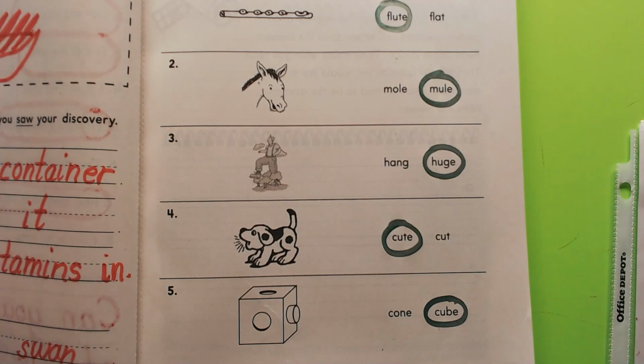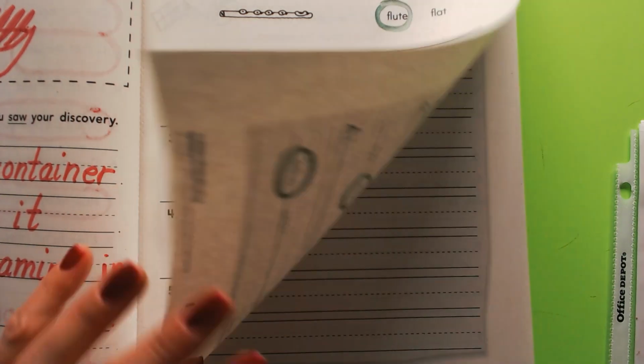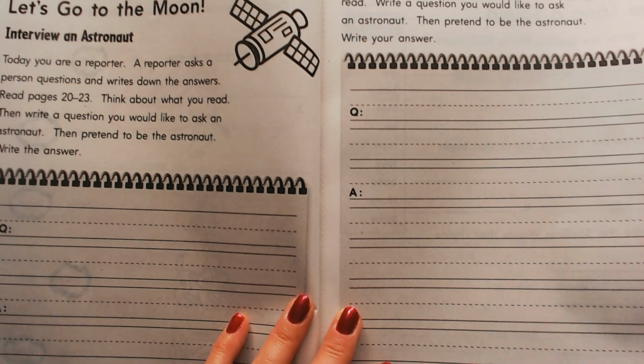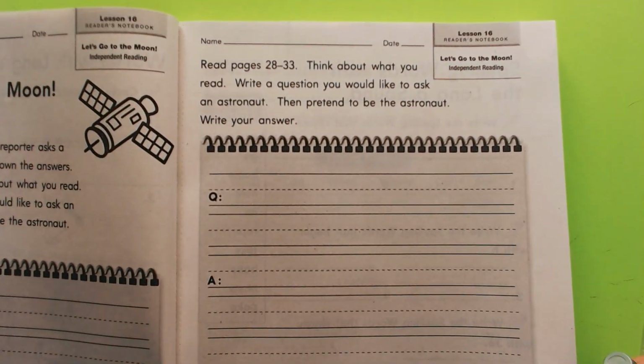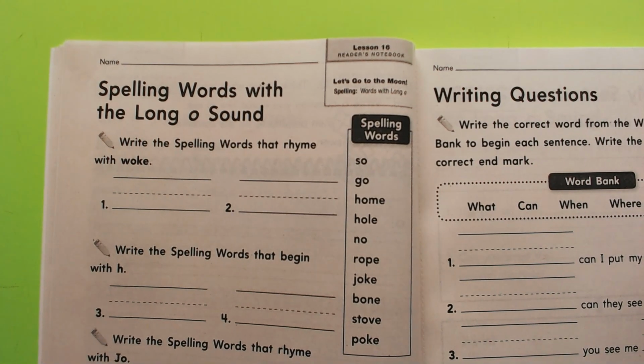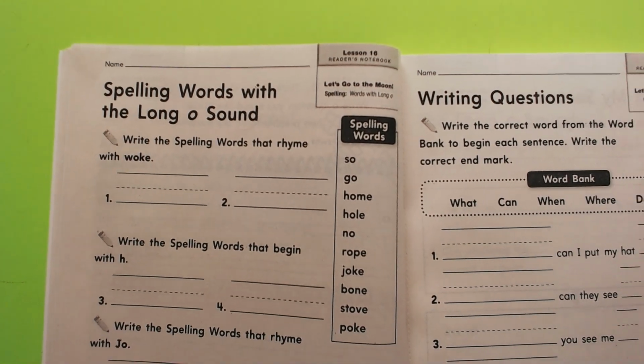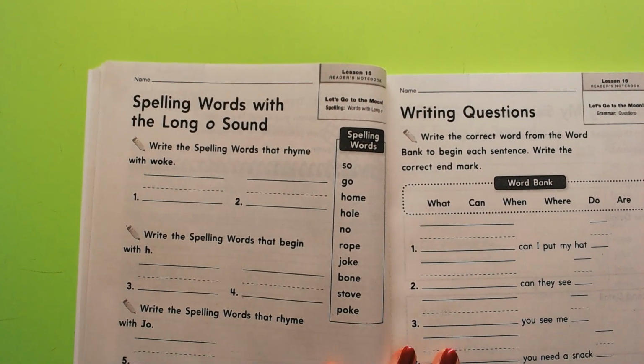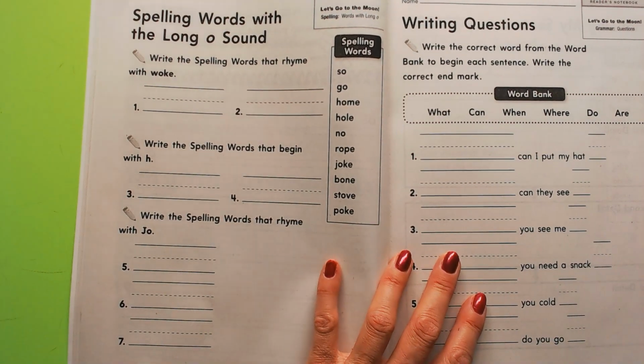All right. So we're skipping the next two pages. This one and this one. We're skipping them. Okay, now we're going to do our spelling words. Let me put this down a little bit.